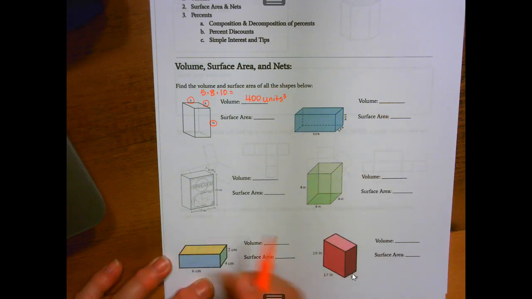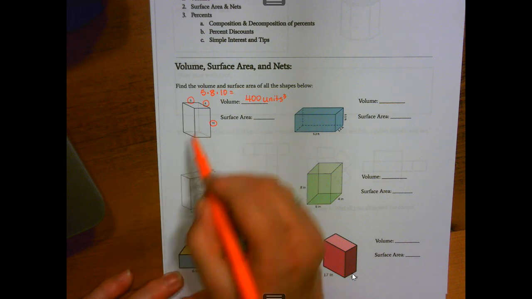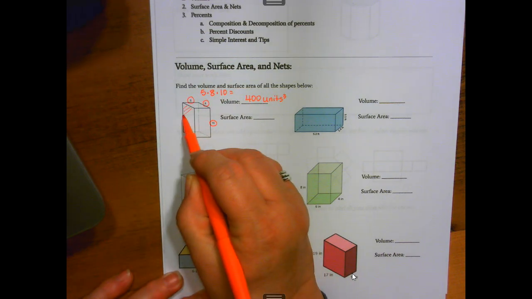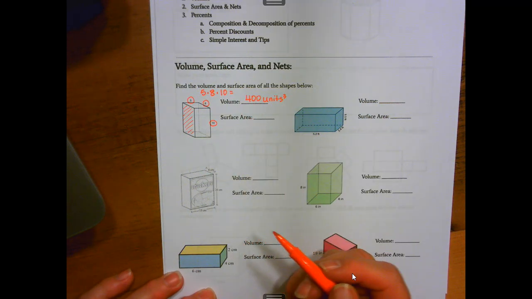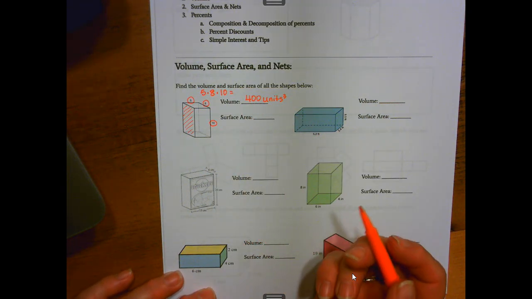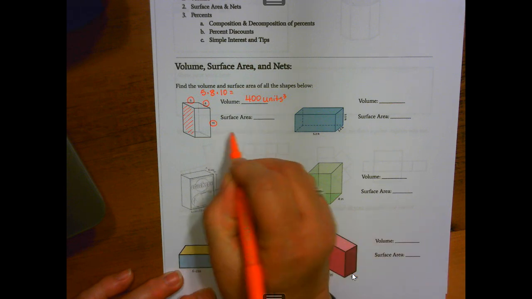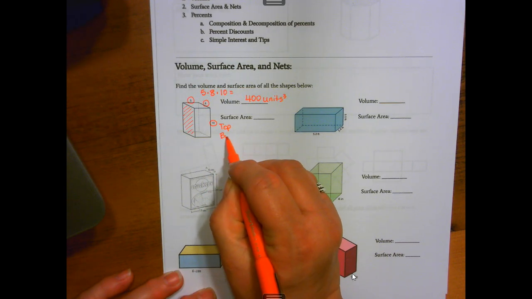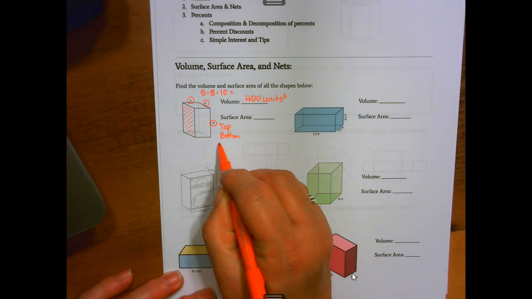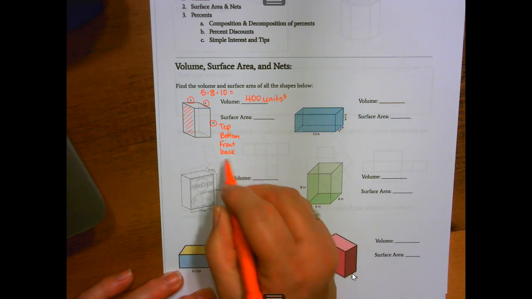Surface area is a little bit more complicated. We need to make sure that first we're clear on the fact that surface area is when we try to find the area of all of the flat surfaces around the prism. In a rectangular prism, there are 6 faces. So I need to account for the top and the bottom, the front and the back, and the left and the right.